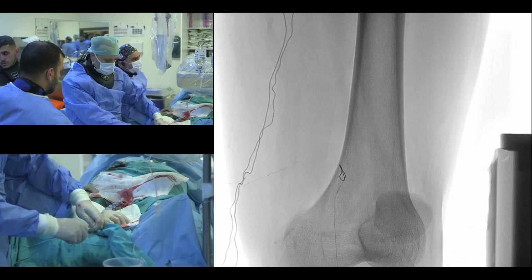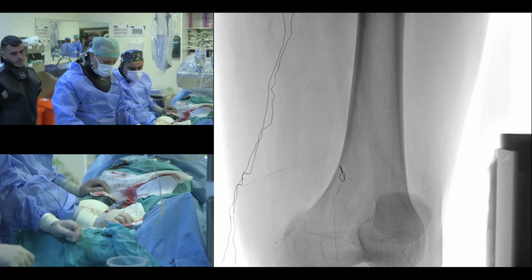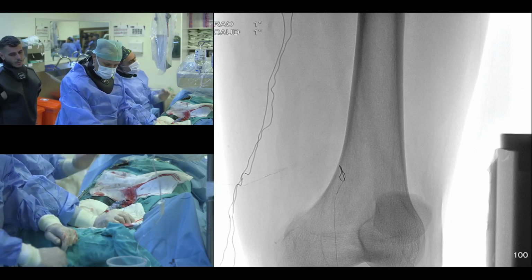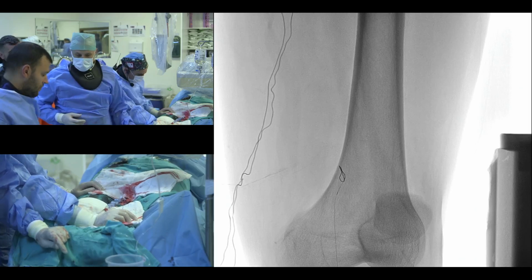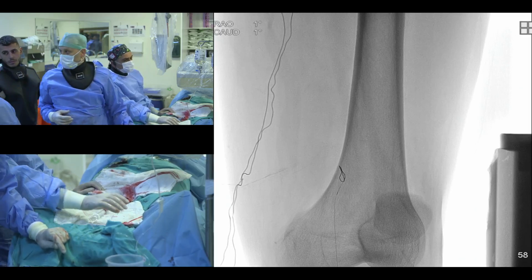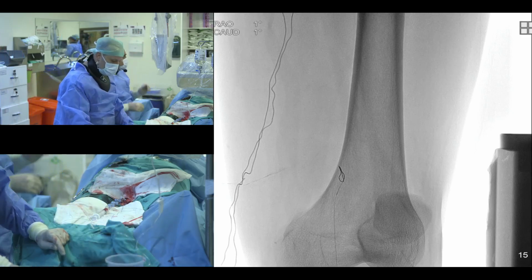We try 35 microcatheter and 35 Roadrunner wire to gain advancement. 0.35 microcatheter in the popliteal segment. Tamam.